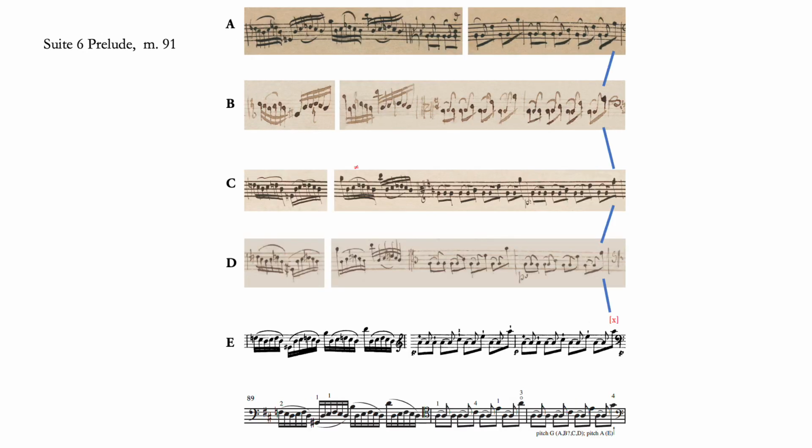The prelude of Suite 6, measure 91, has a pitch that will surprise most cellists. The final note of the measure is the pitch G in sources A, C, and D. Source B has an ambiguous marking that was probably a correction from pitch A to G. Only the first edition has the pitch A. The G serves as the 7th of the dominant harmony, thus leading to the resolution on D in the following bar.